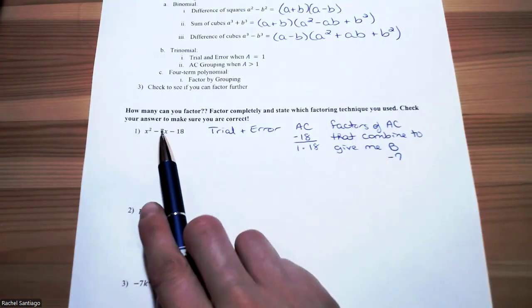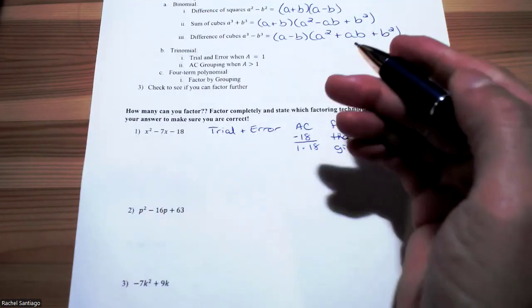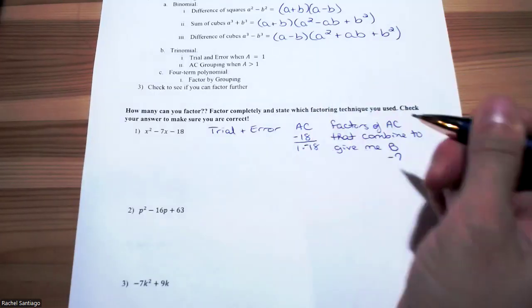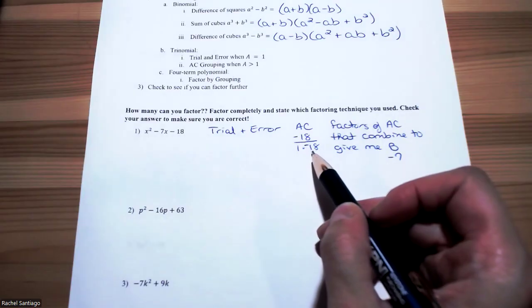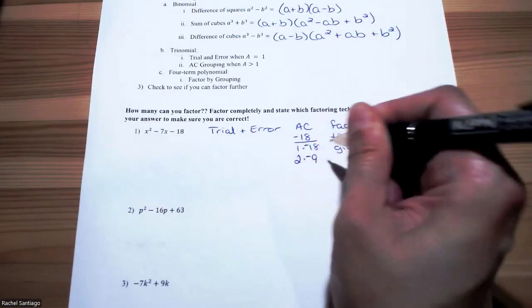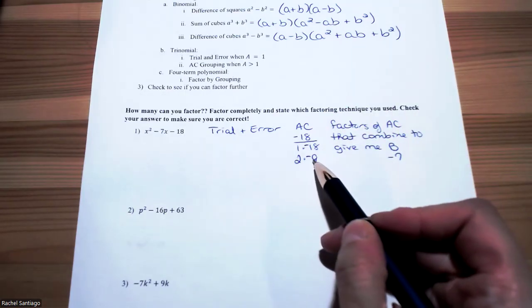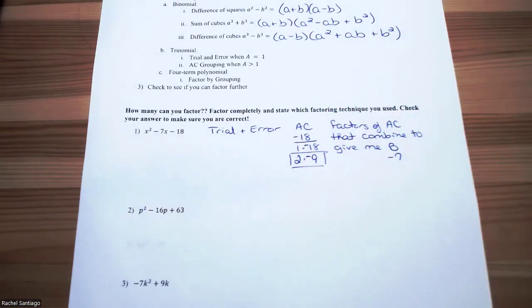By the way, because my B term is negative 7, that means the larger factor has to keep that negative. But 1 minus 18 is a negative 17, so that doesn't work. 2 times 9, make sure that negative is with the 9. 2 take away 9 is a negative 7, so here are the two factors.